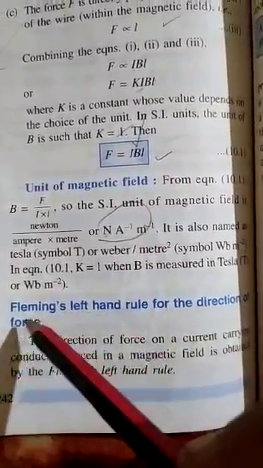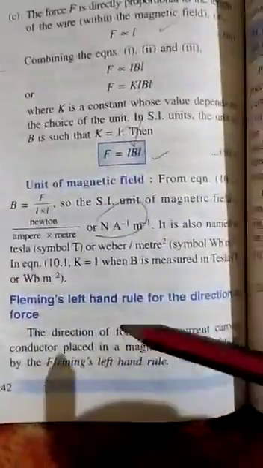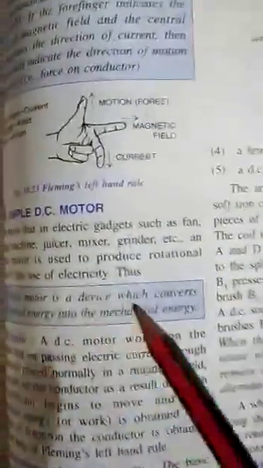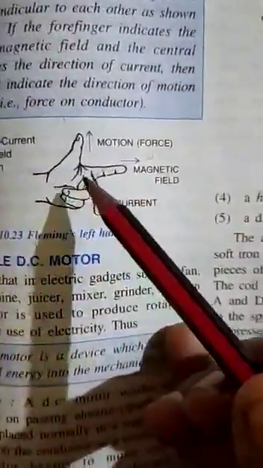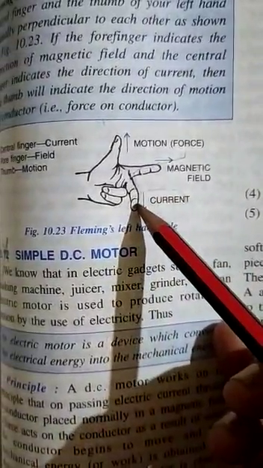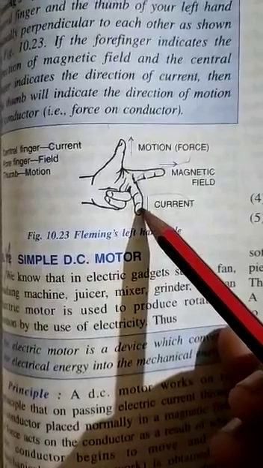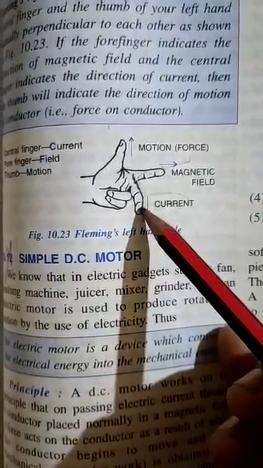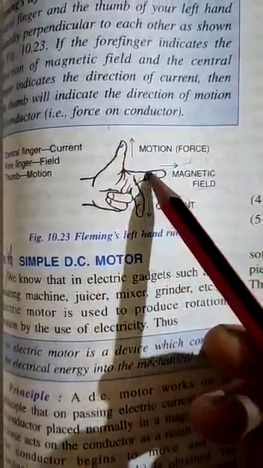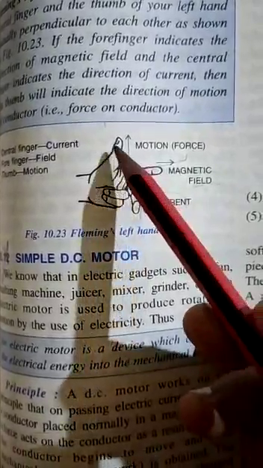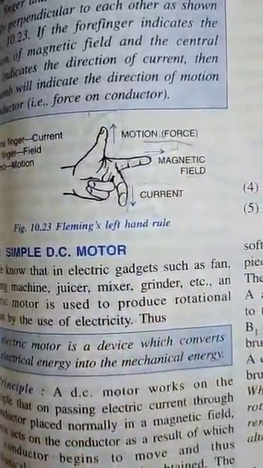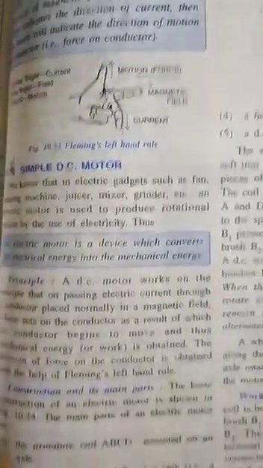Now how can you find the direction of the force which acts on this wire, which is carrying a current and placed in some magnetic field, with the help of Fleming's left hand rule. You will make your left hand like this, and you will point your central finger in the direction where the current is acting, and your forefinger will point towards the magnetic field, and when both are mutually perpendicular, at that time your thumb points in the direction where the force is acting on the wire which is kept in the magnetic field.